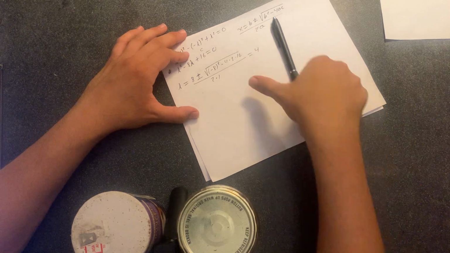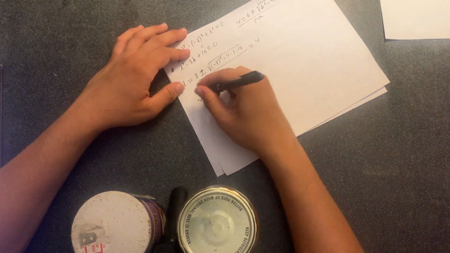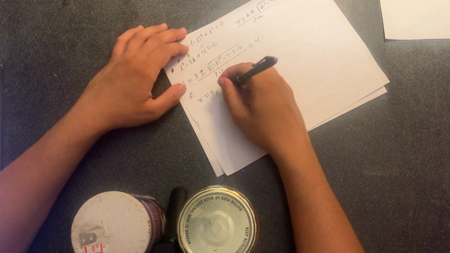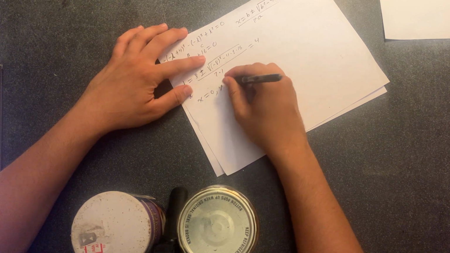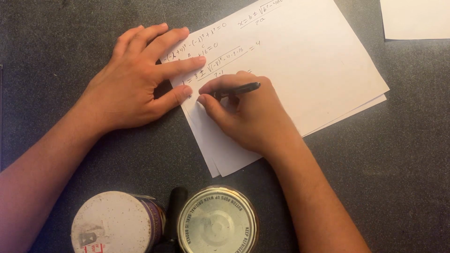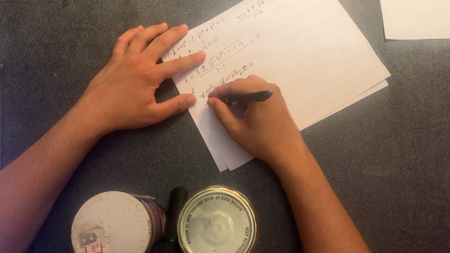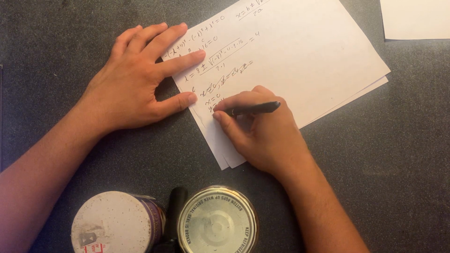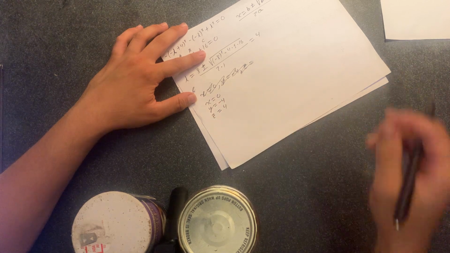And X is equal to 0, Y is equal to negative 4, Z is equal to, let me write it in the list. So X is equal to 0, Y is equal to negative 4, Z is equal to 4.